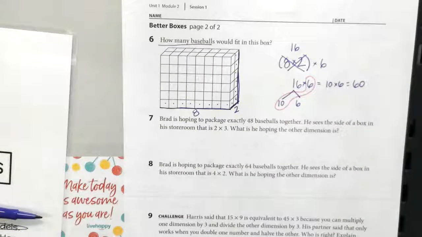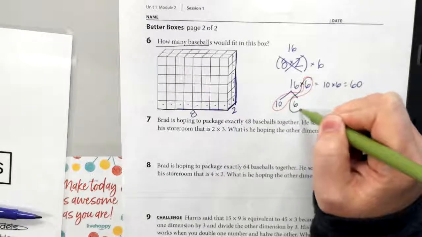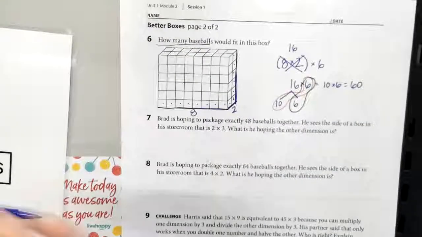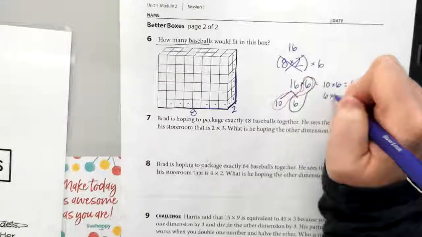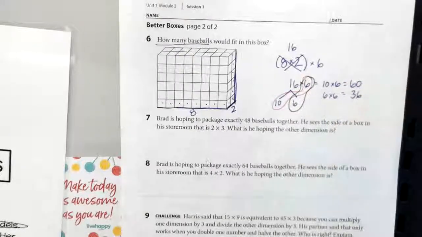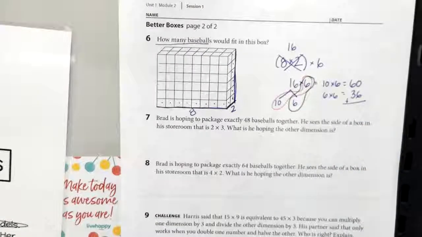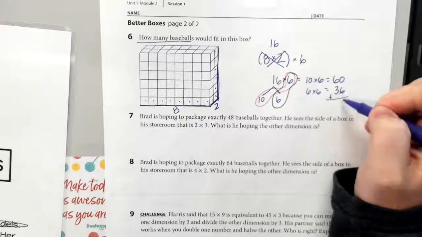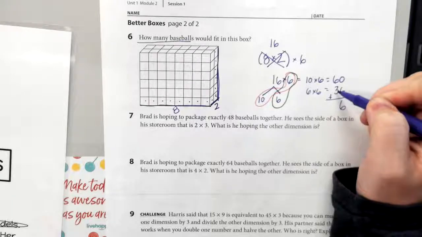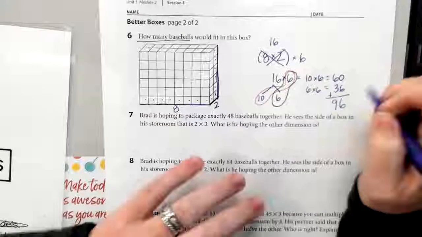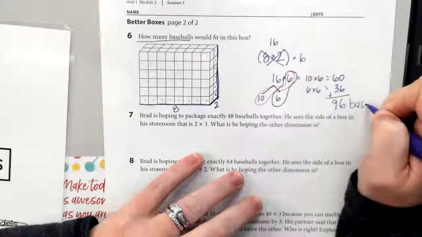Next, I'm going to solve 6 times this 6. That's easy for me. 36. I take these two numbers and I add them together. 0 plus 6 is 6. 6 plus 3 is 9. I get 96 baseballs.